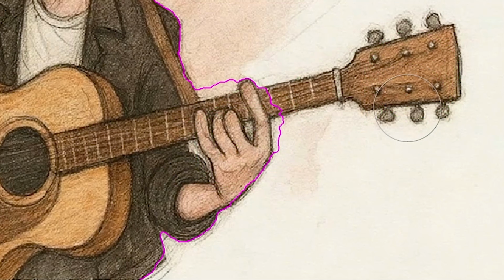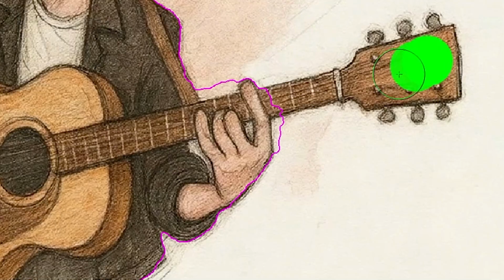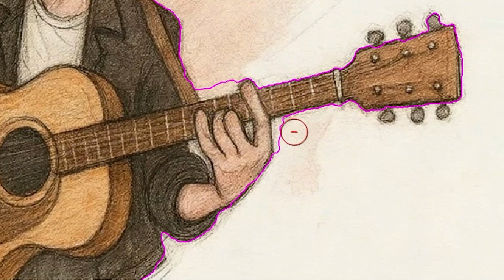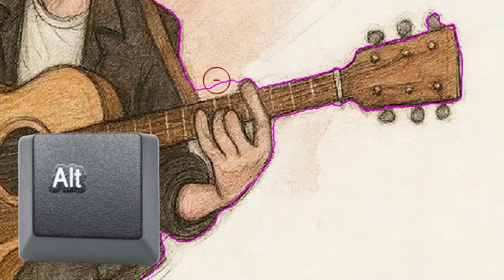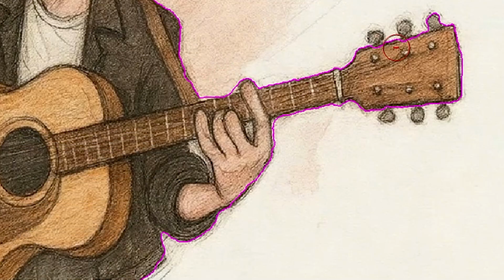I am going to hold down Control and make my brush a little smaller for this region here. So I'm just holding down Control and moving my left mouse button a little bit. If I hold down Alt, I can remove. So if you hold down Alt, your brush becomes a remove brush, and I can click in the area that I don't want to select.